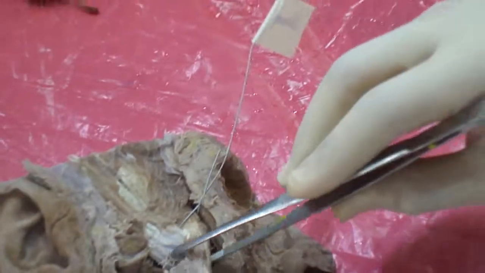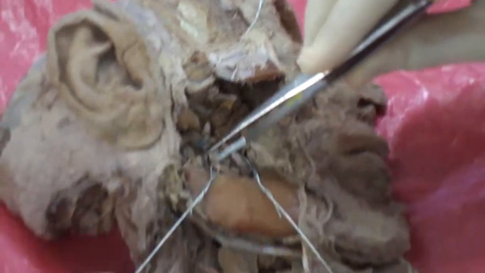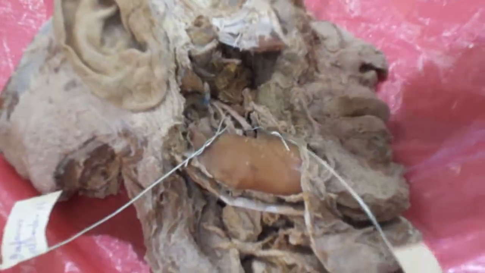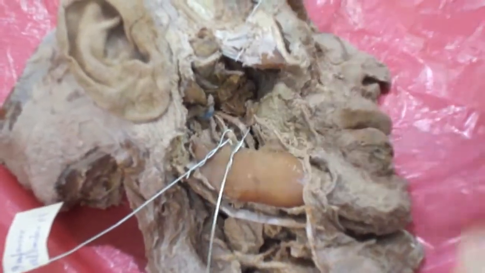This is the temporalis muscle. This is the inferior alveolar vein. Inferior alveolar vein. And this is the lingual nerve. Lingual nerve.